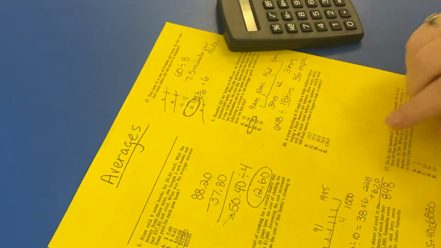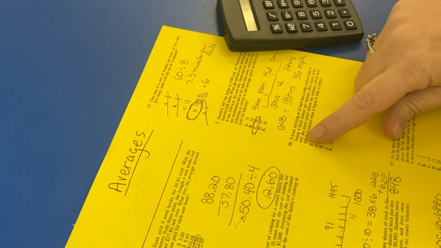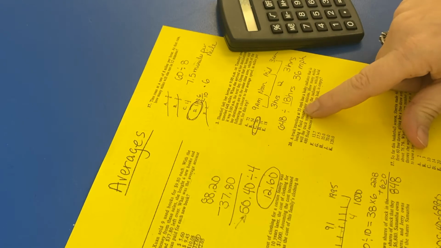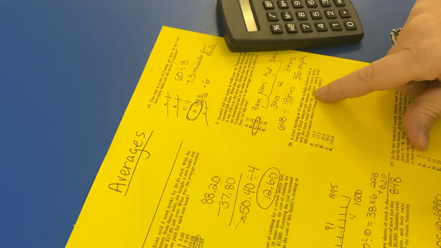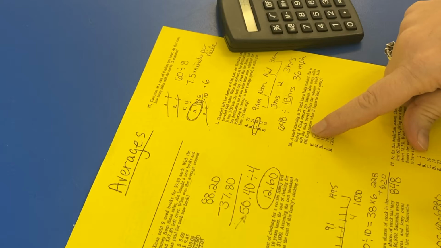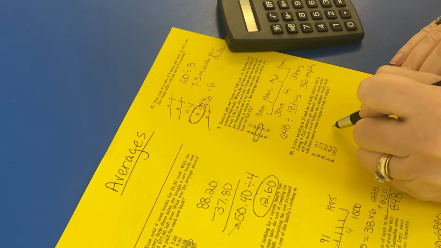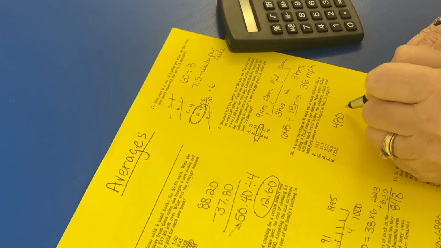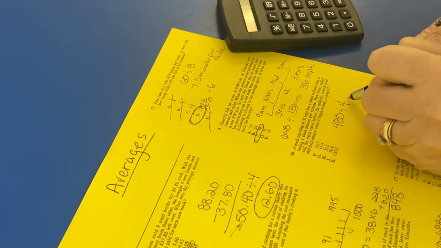Okay. Now, the next one, a truck traveling at 35 miles per hour has a leaky radiator that is losing 4 fluid ounces per minute. Wow. Okay. How many miles will the truck travel before the radiator, which held 480 fluid ounces, is empty? So what I'm going to do is take that 480 and divide by that 4 fluid ounces per minute, okay?